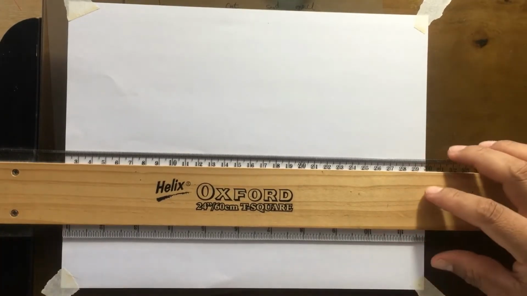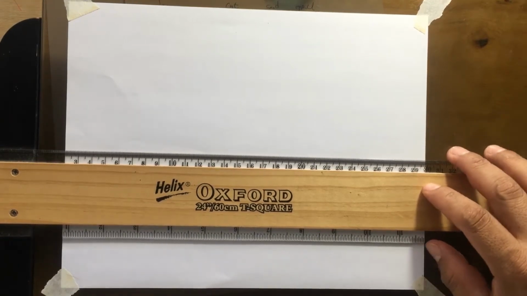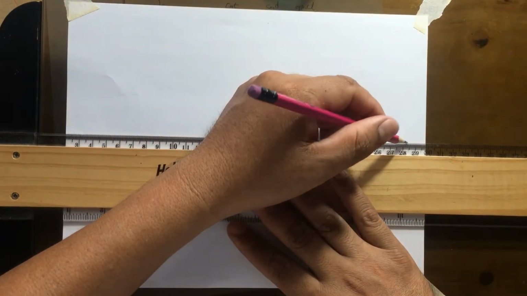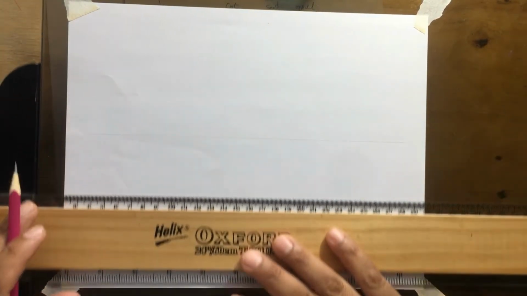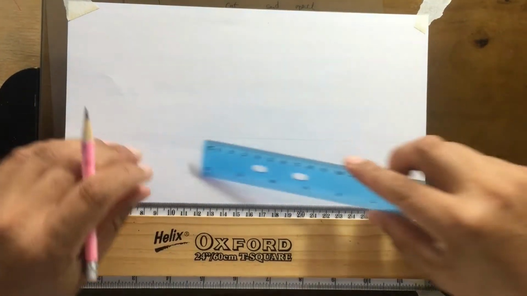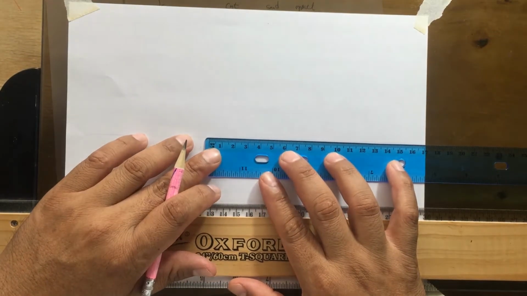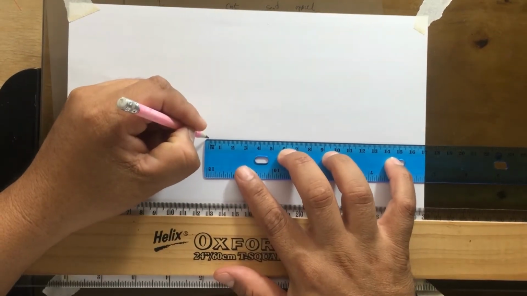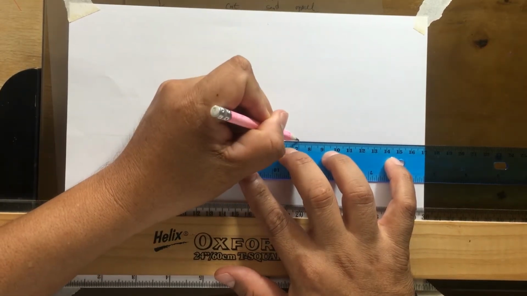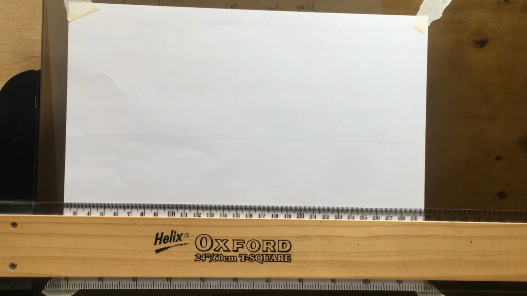the center line or the baseline. I just draw any length at the moment. I want to set off the distance between these two, which is 70 millimeters. Accuracy is very important, guys, so consider that.